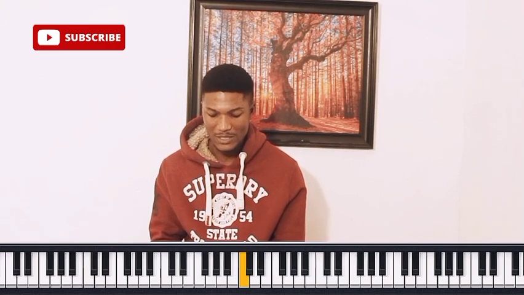So we are moving in ascending order. The black notes are called sharps, while when you are coming back, that is in descending order, they are called flats. So when I want to move from C, this note is called C, this note is called D.